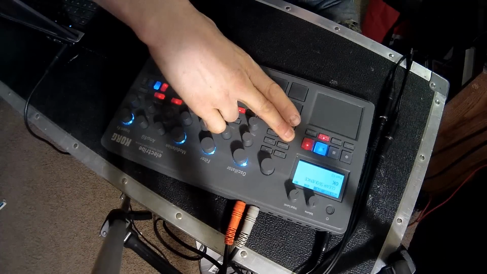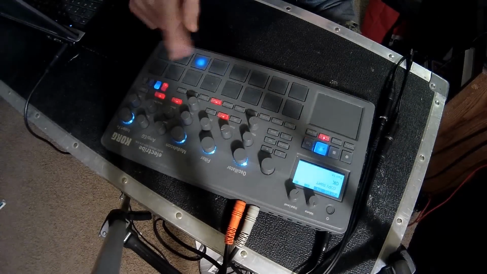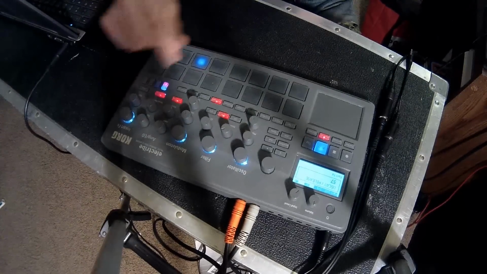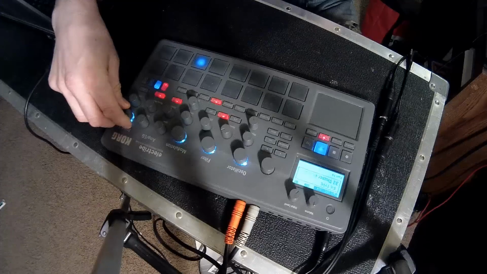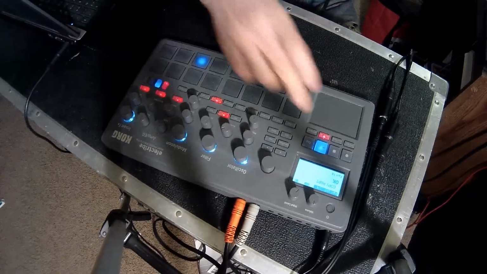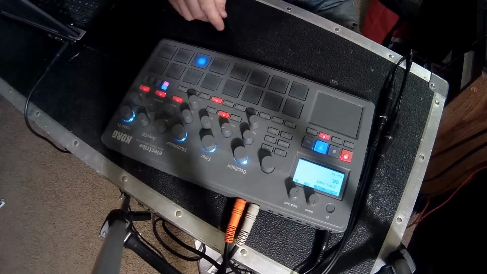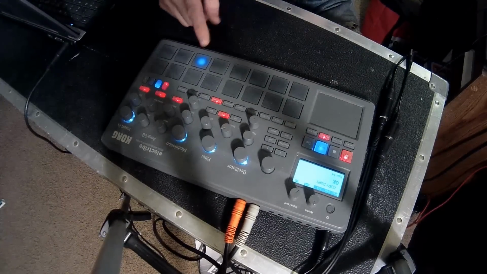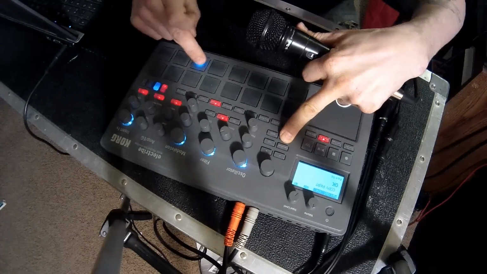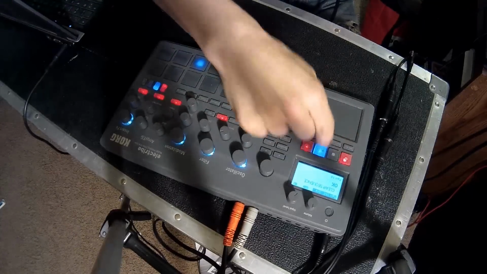Shift number 13, copy part, yes. This pattern, yes. Copy this part to this part. Okay, make it a little longer and add a little bit of flange. Go back to trigger. Sorry, guys.